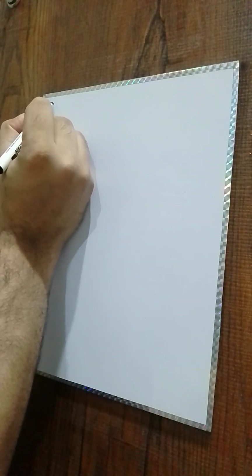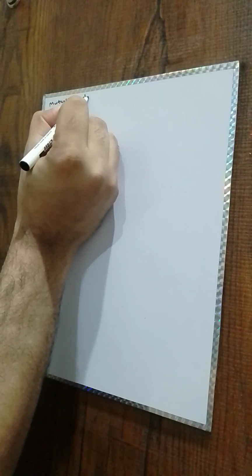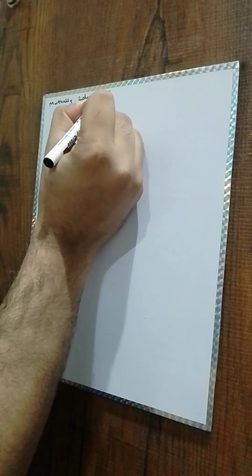So now, mutually induced electromotive force. It's not very different from the previous work. Mutually induced electromotive force, and it says what?